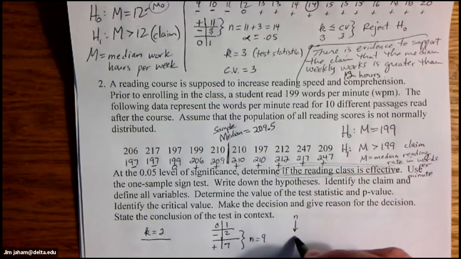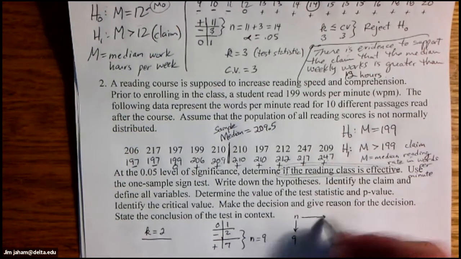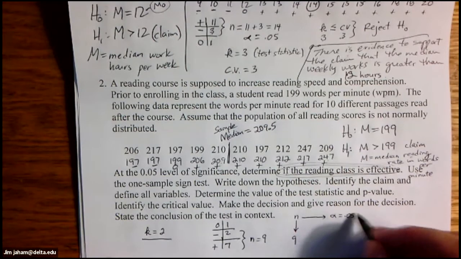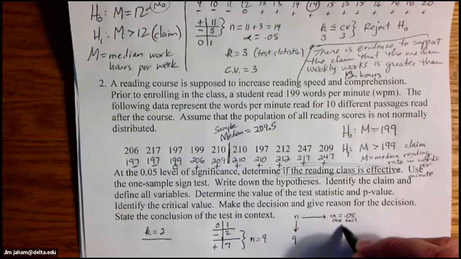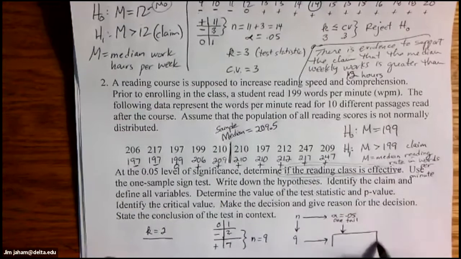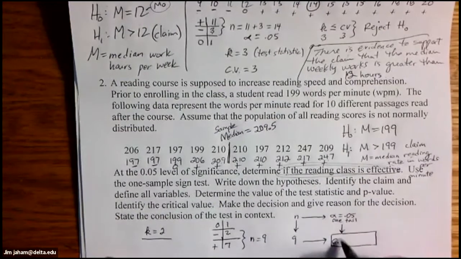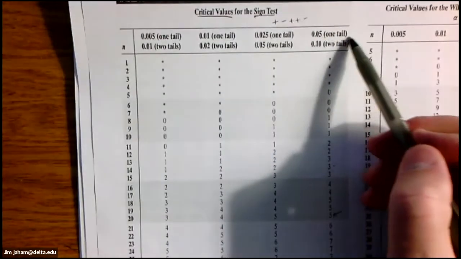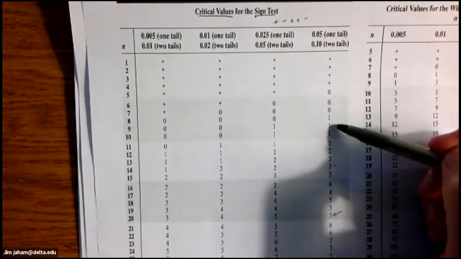N is 9. Alpha equals 0.05, one tail. That's the far right column. And then here is your critical value. 0.05, one tail, all the way down to 9.